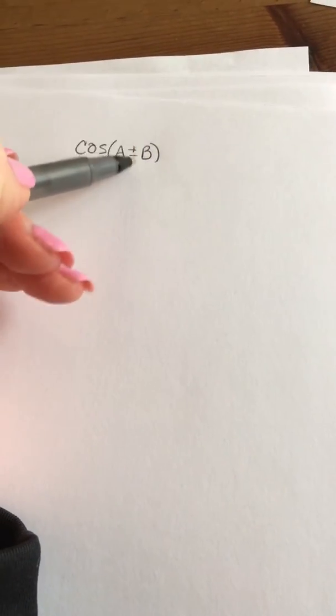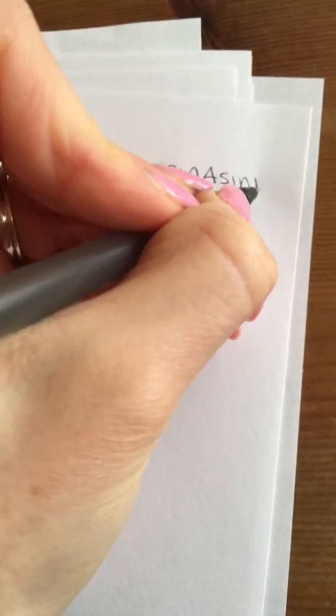Cosine of A plus B, or cosine of A minus B, so that was what that plus or minus means, is equal to cosine of A cosine of B minus plus sine A sine B.